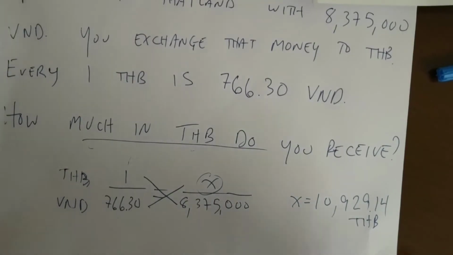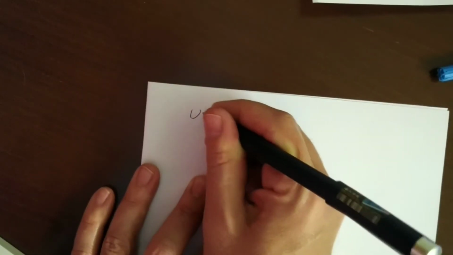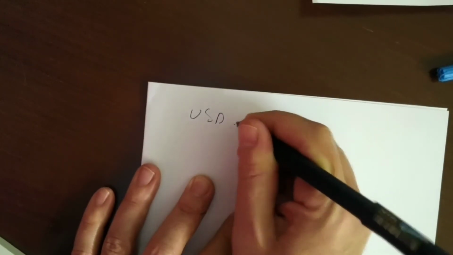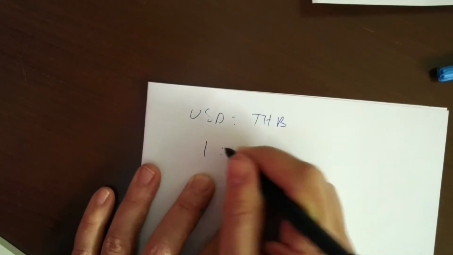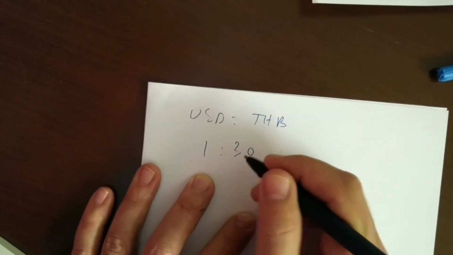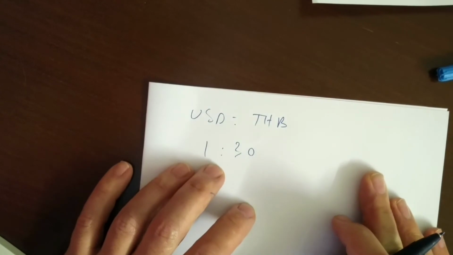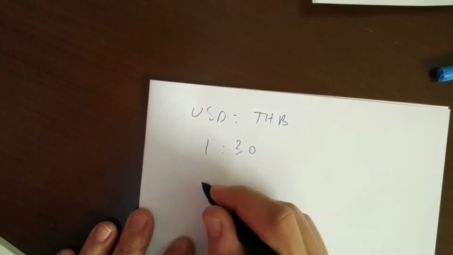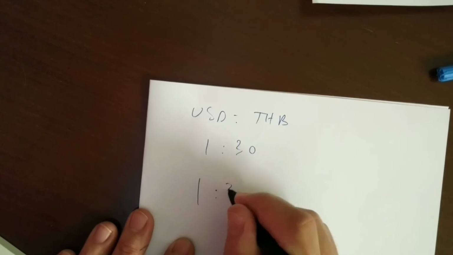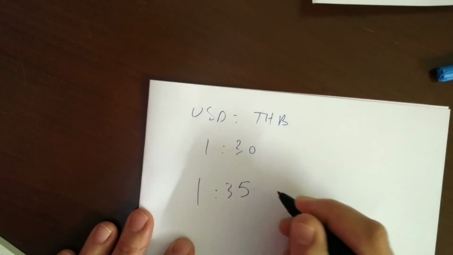But I just want to talk to you about something else about Thailand. It used to be that the US dollar to the Thai baht was 1 to 30. I moved there in 2014. And then it changed. It became 1 US dollar to 35 Thai baht.